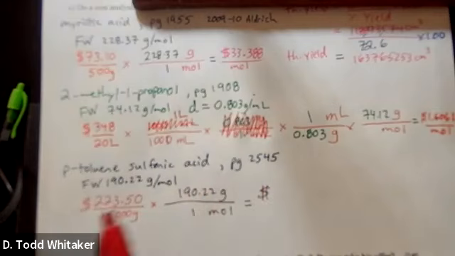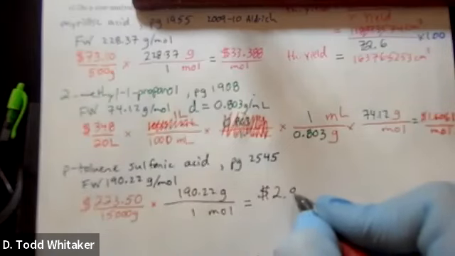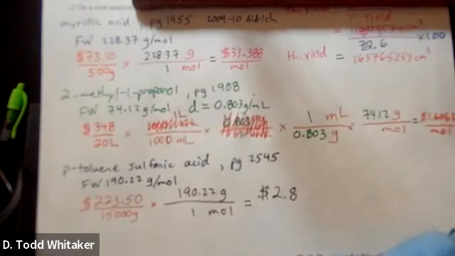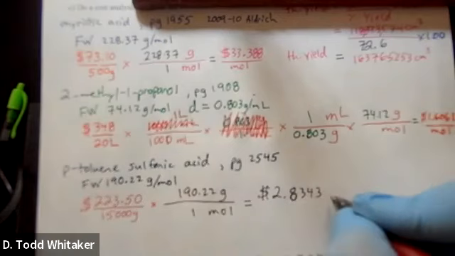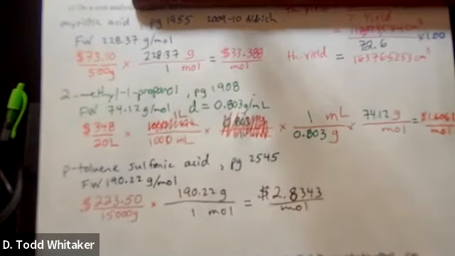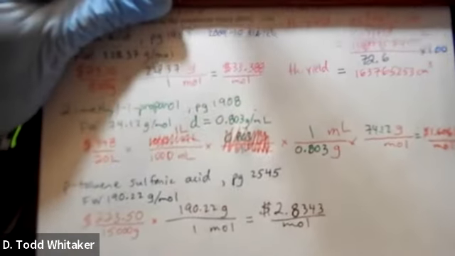So 190, 15,000. All right. Not even gonna try. More than 2, but less than 3, isn't it? 2.8. This morning we got 2.8343. Is that correct? Trying to keep some extra sig figs. So we've got $3 per mole here that we need.